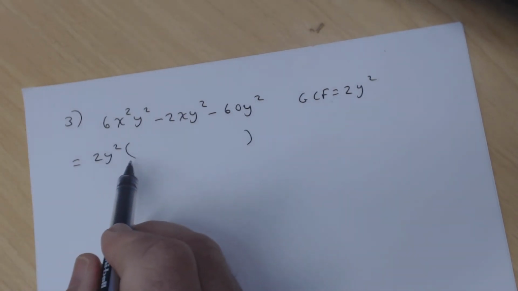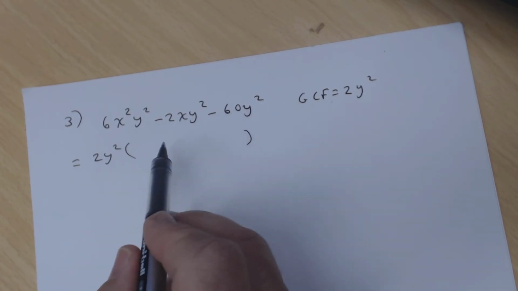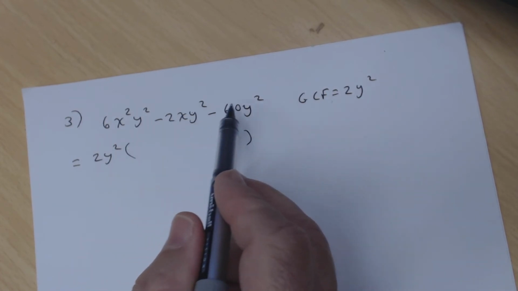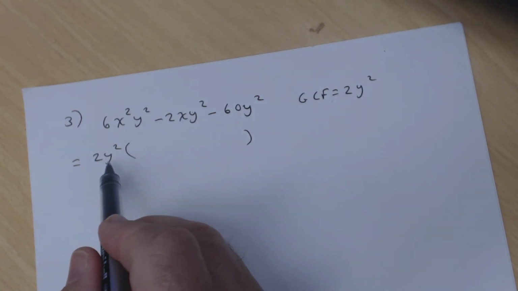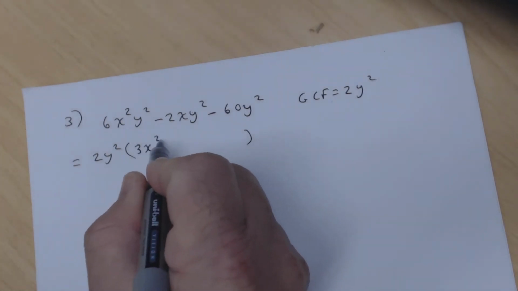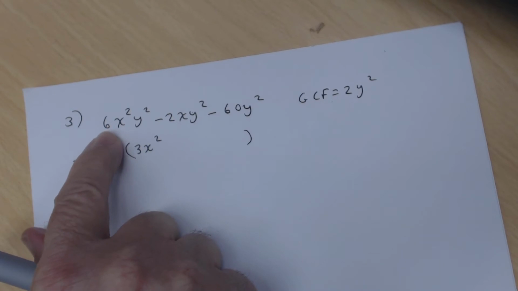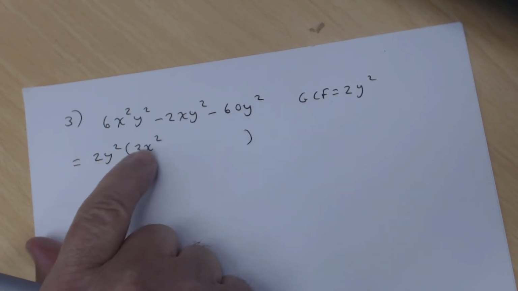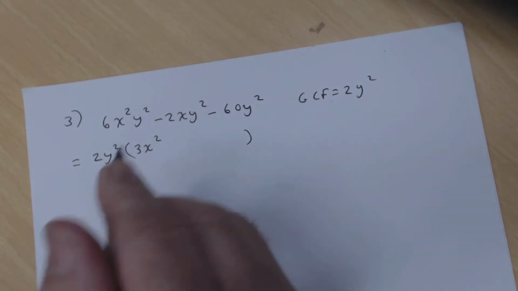And then I'm going to rewrite this so that way when I distribute, I get this back. So remember, you have 3 terms here. You better have 3 terms inside your parentheses. 2y squared times 3x squared is going to be 6x squared y squared. 2 times 3 is 6. X squared times y squared is x squared y squared.